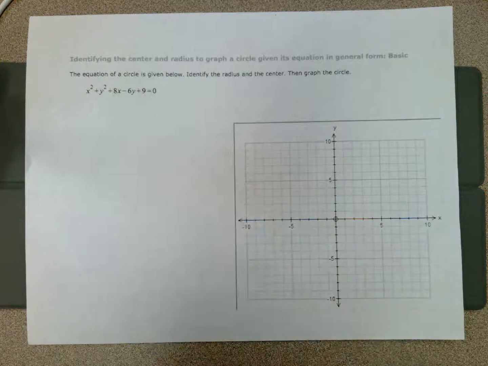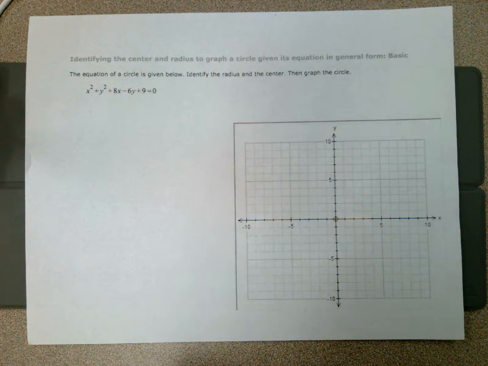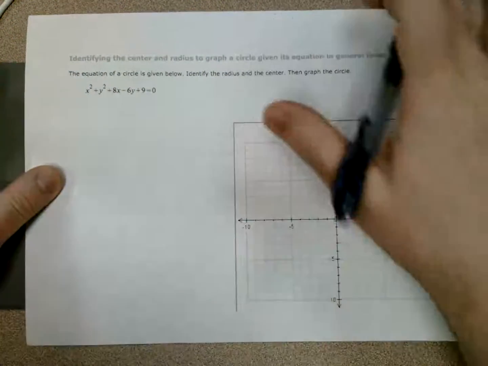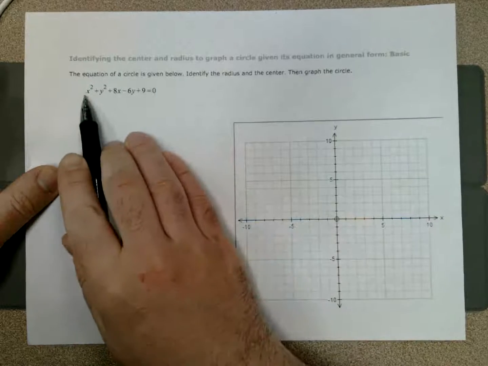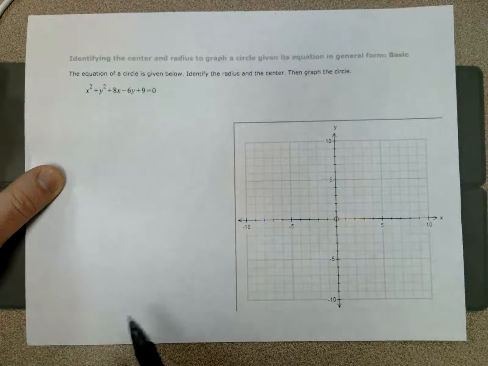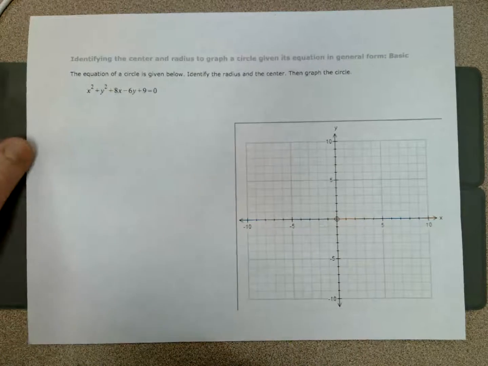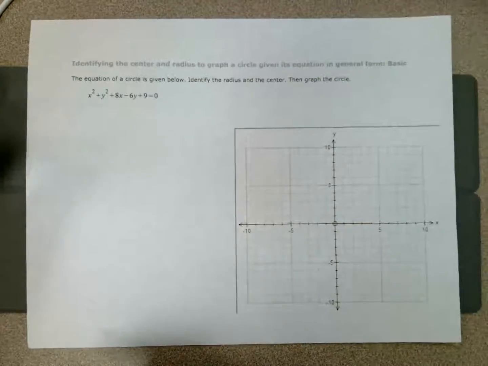Bowman. Today we're going to be looking at the ALEKS topic, identifying the center and radius to graph a circle given its equation in general form. And this is the basic one, which means that x squared and y squared are going to have 1 in front of them. So that's going to make our process quite a bit more straightforward.